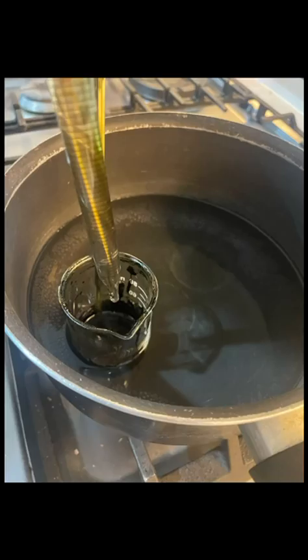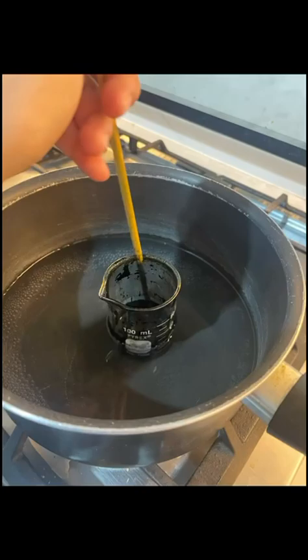Then, we prepare a catalytic solution by dissolving sodium hydroxide, 1% of the oil's weight, in the corresponding volume of ethanol, following an ethanol to oil molar ratio of 9 to 1. Next, we place the oil in a beaker with a magnetic stirring bar heated to 60 degrees Celsius and add the catalyst solution. The mixture is kept between 60 and 90 minutes under constant stirring. Finally, we transfer the mixture to a separating funnel and let it rest for about an hour.